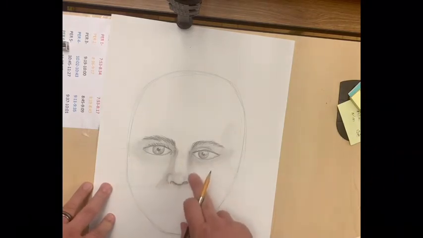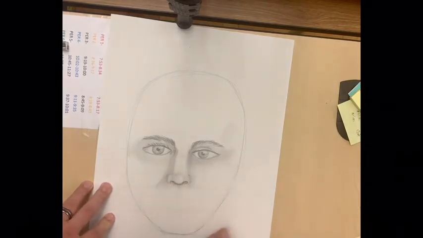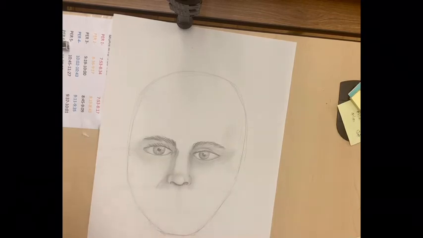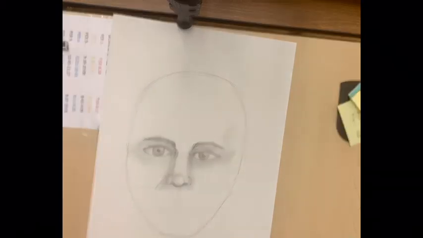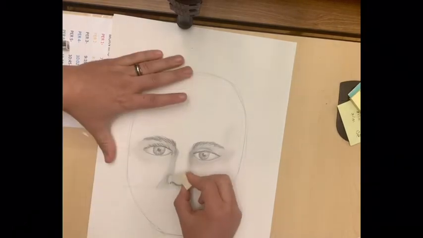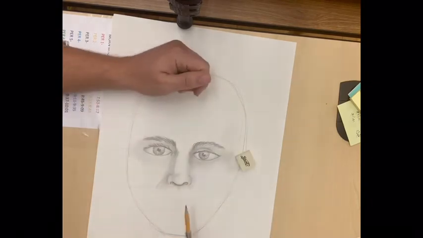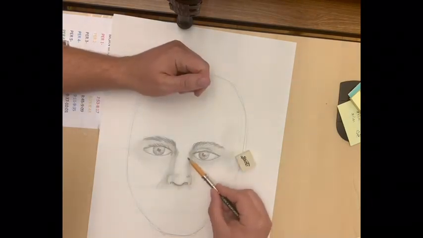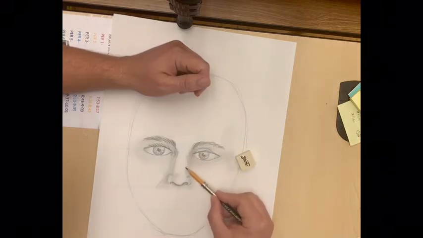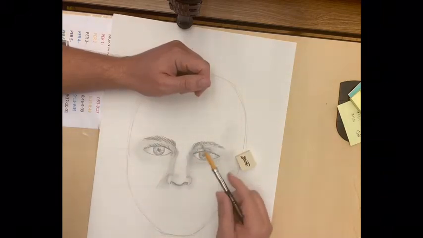So I want to make sure I kind of get the shape of my nostrils the way that I want them. And keep going in, blending, stuff like that. Now, I'll also have to use my eraser sometimes, maybe too many of these little lines here, I'll erase. Okay.